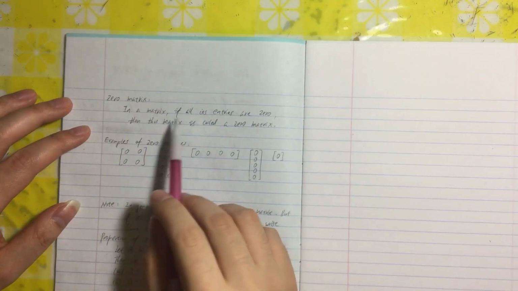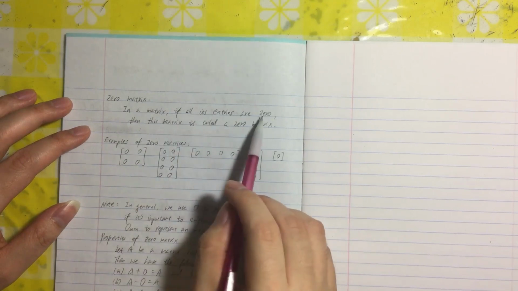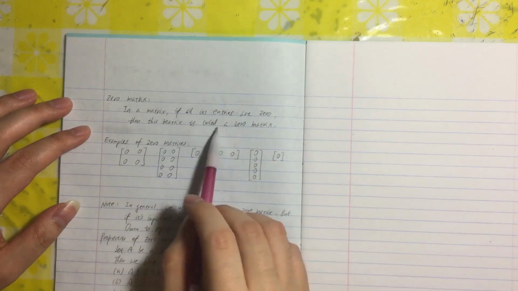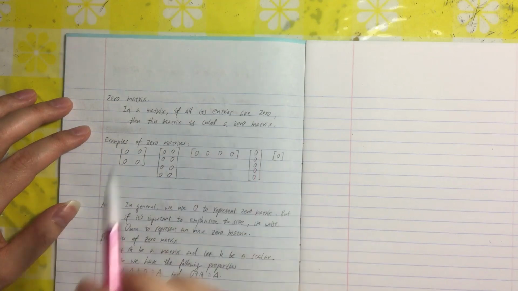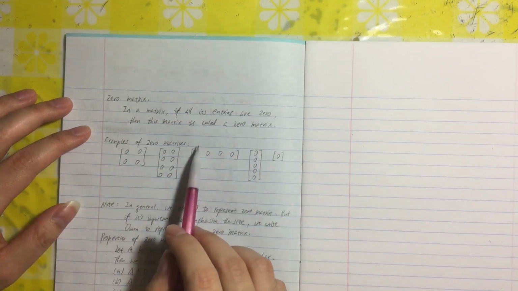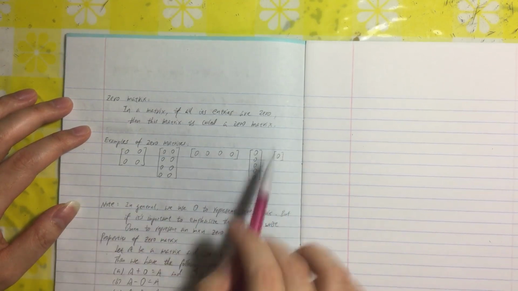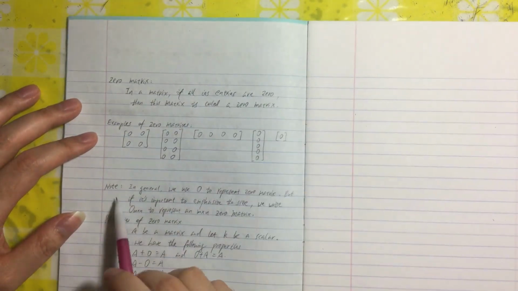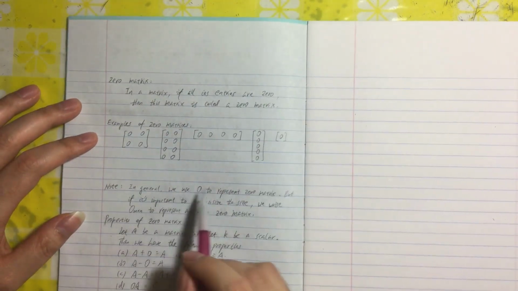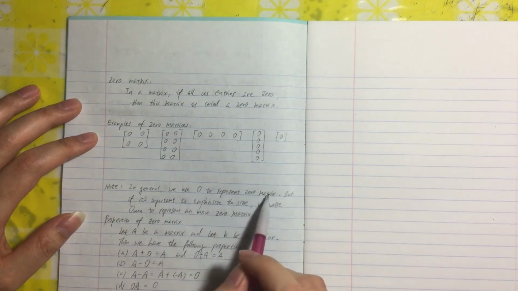Next, let me introduce the zero matrix. In a matrix, if all its entries are zero, then this matrix is called a zero matrix. Those are examples of zero matrices. If all entries are zero, those matrices are called zero matrices. Note, in general, we use zero to represent a zero matrix.